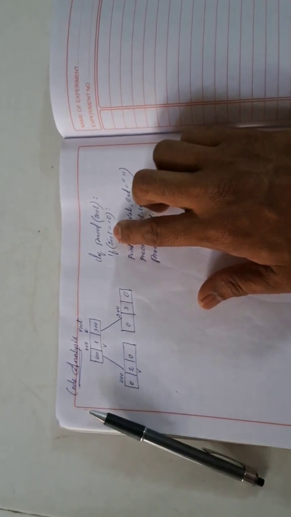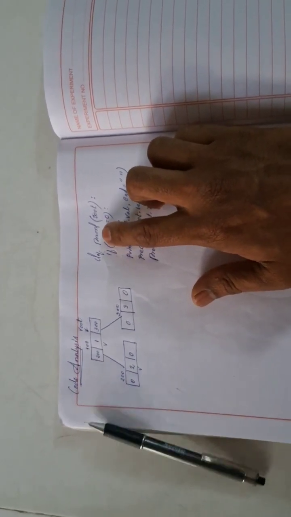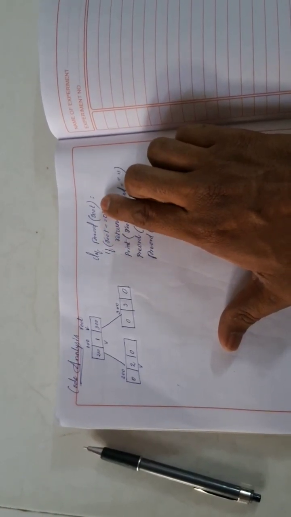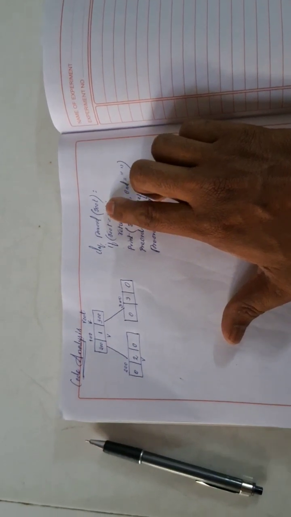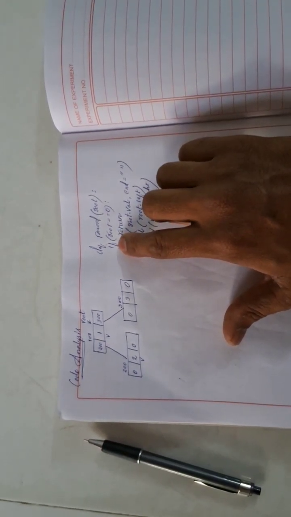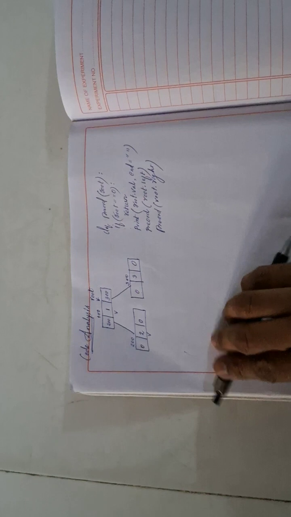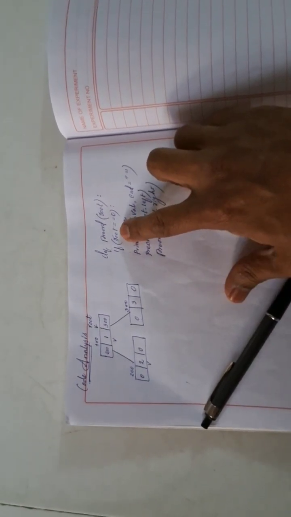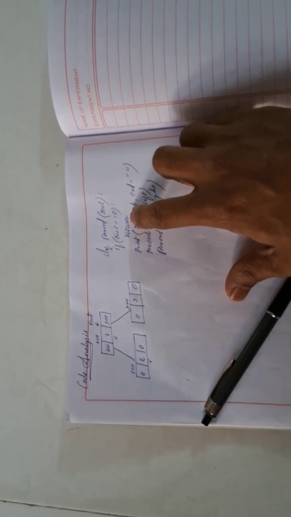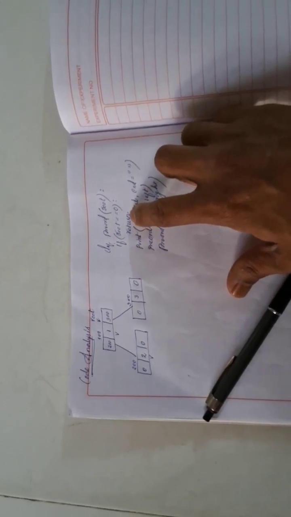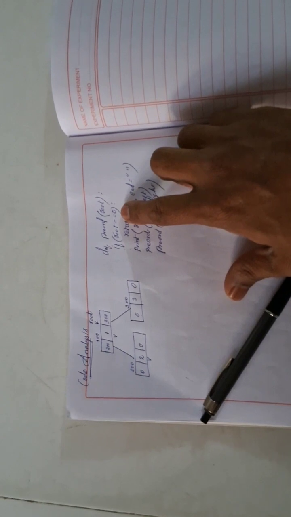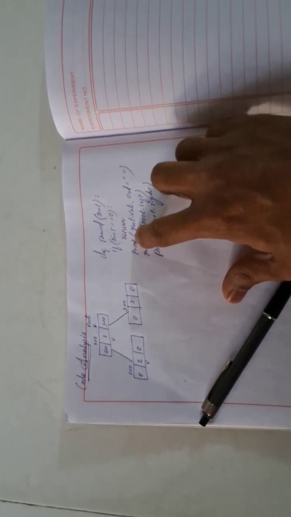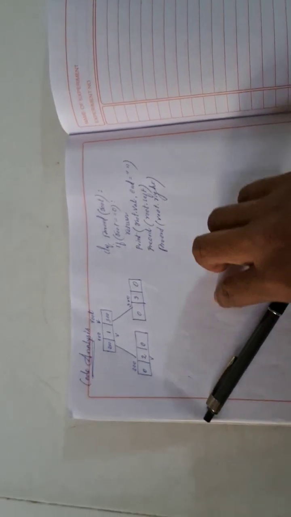This is the function definition for pre-order, the function name is print pre-order, and the parameter being passed is root. Here, first I am writing the condition, which means that if the root is equal to 0, you return. Else, if root is not equal to 0, meaning a root value is present, then these statements are getting executed.